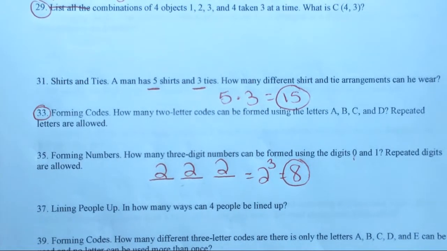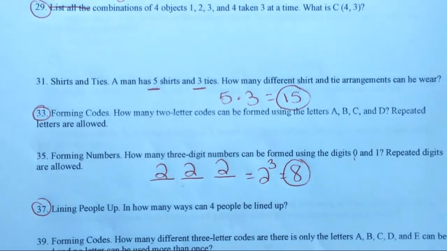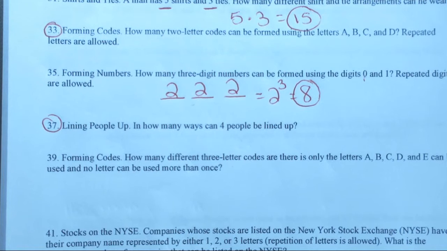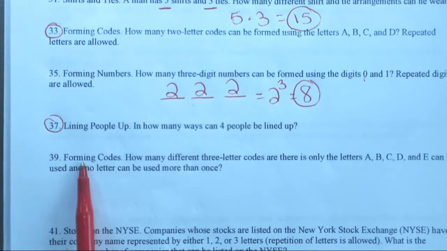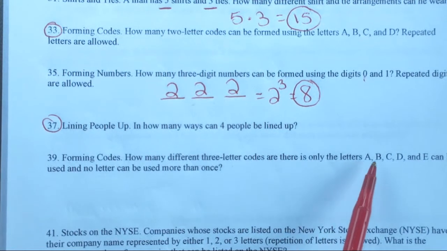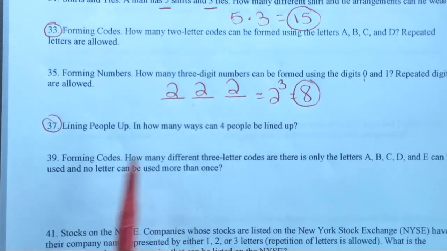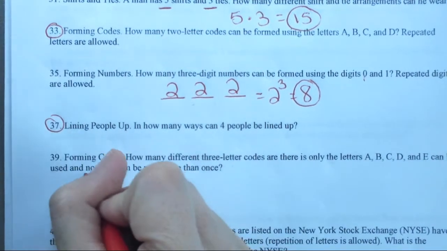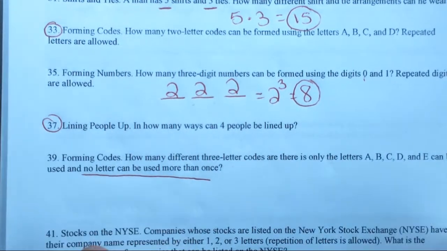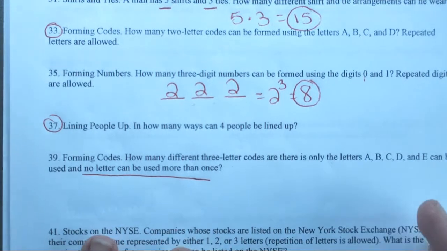All right, 37, we did one just like this in our notes, so I'm going to let you go do 37 for homework. You have an example on the front. Let's go look at 39. How many different 3-letter codes are there if only letters A, B, C, D, and E can be used, and no letter can be used more than once? Okay, so this is going to be a permutation, and it's a permutation that doesn't repeat.